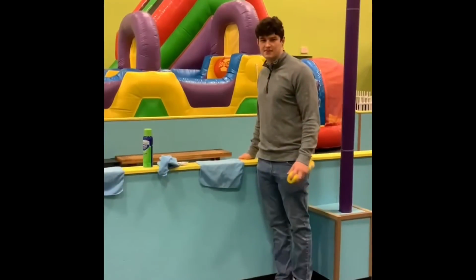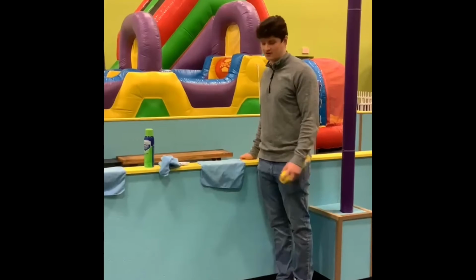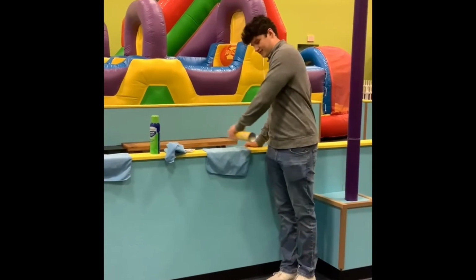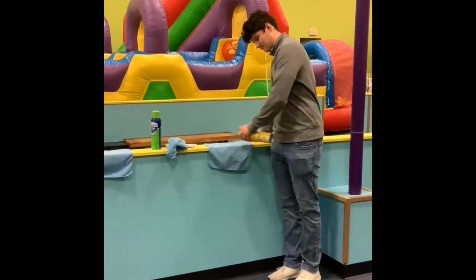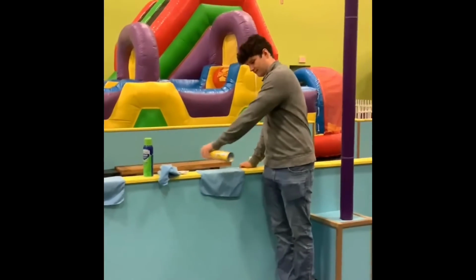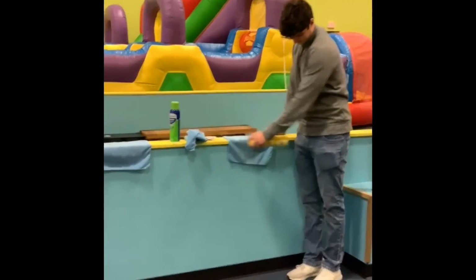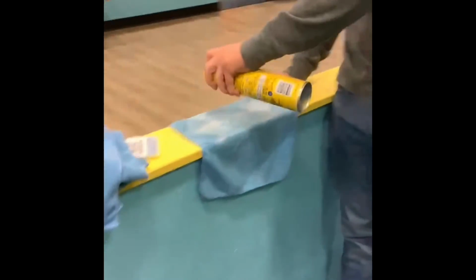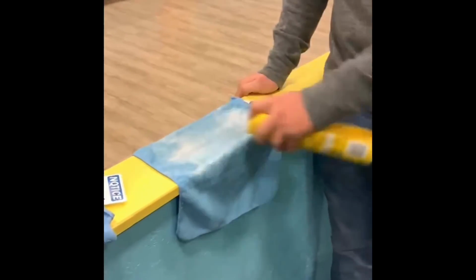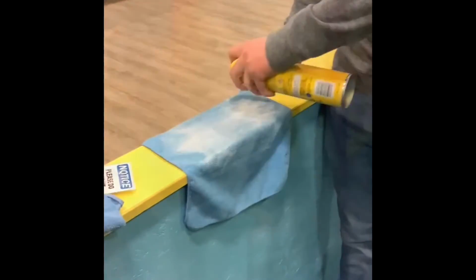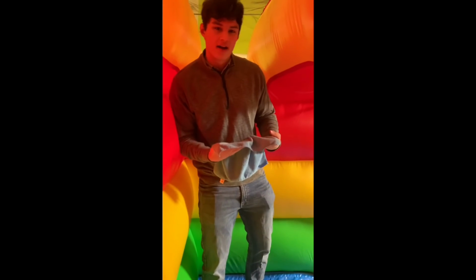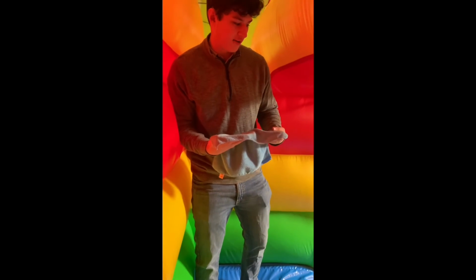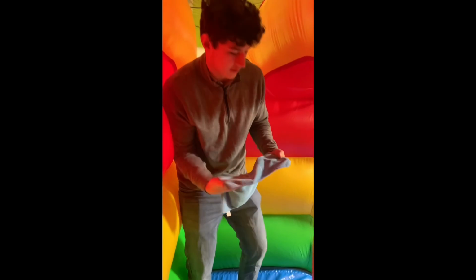Use lemon slice, just slip on the slide to prevent burns. In order to spread it across the slide, we sit on it and then hold it and then go down.